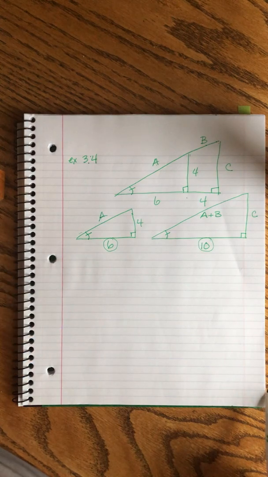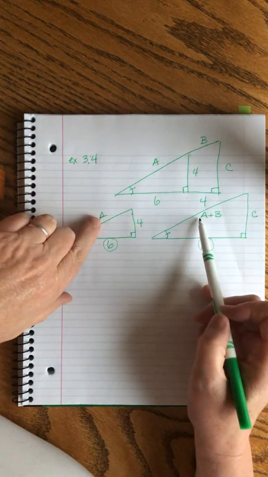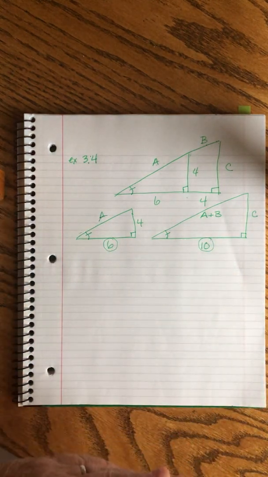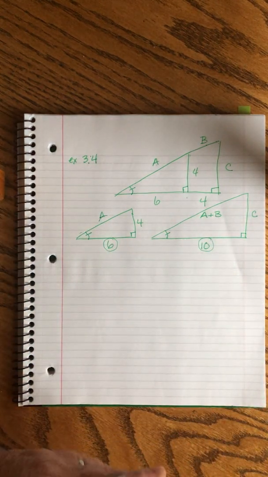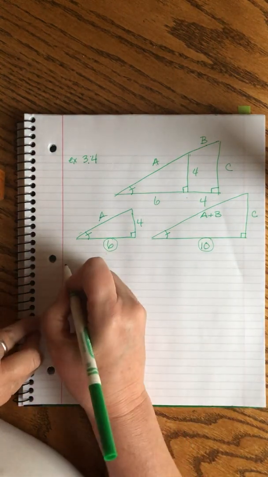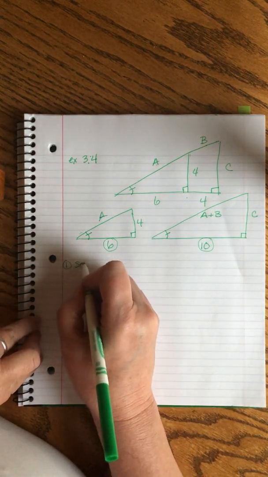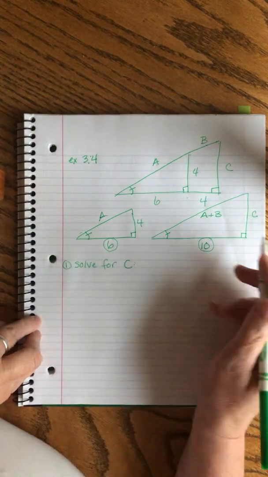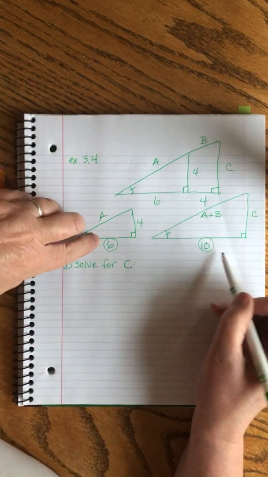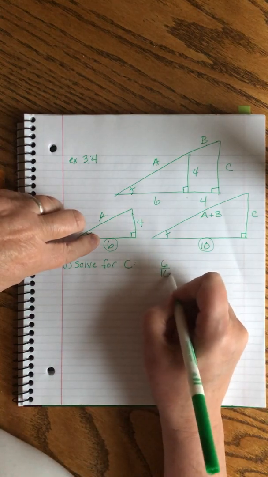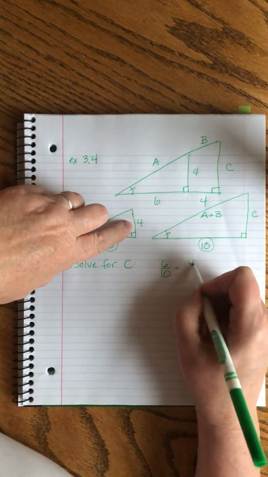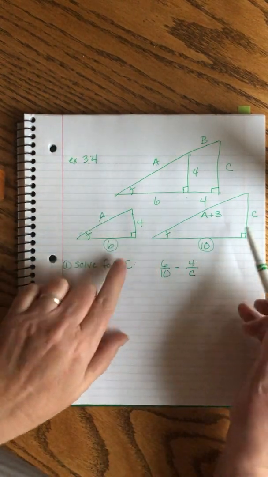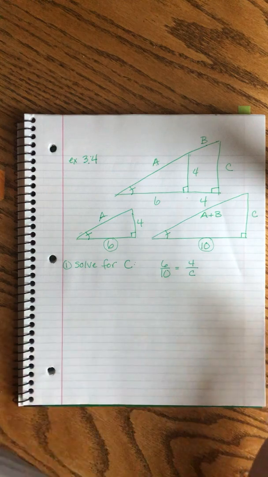So first, I think I'd like to solve for C because this A and B looks scary and I don't want to deal with it. So let's solve for C because that looks easy. We'll just use the proportion method. My anchor proportion is 6/10, and then this is 4/C. Remember, I always put the triangle that's on the left on the top. The triangle that's on the right, I put on the bottom.